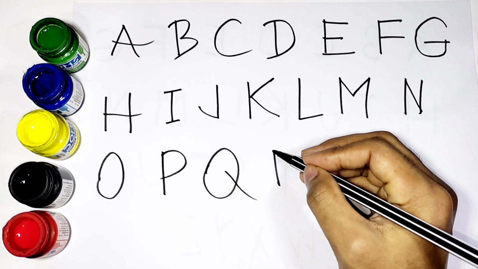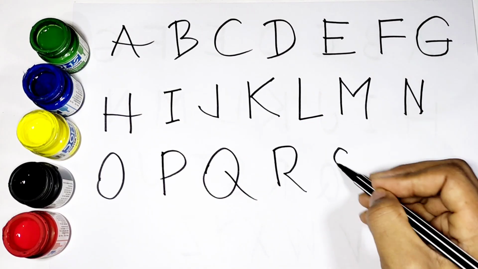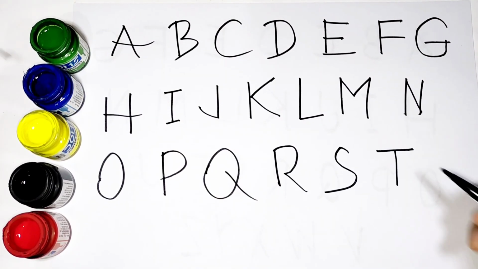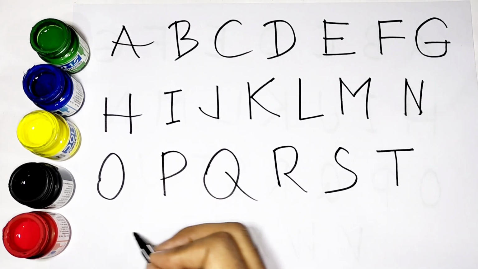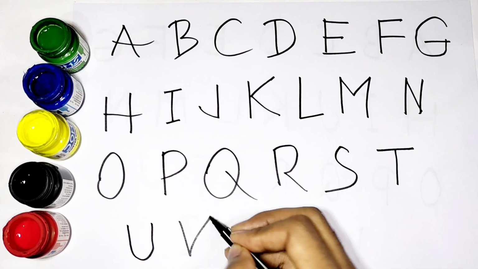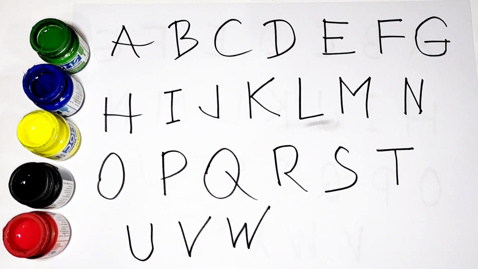Now we draw the alphabet of R. And the next one is S. S for sun, S for snake. T. T for tiger. The next one is U. Now we draw V. And the next one is W. W for watch.